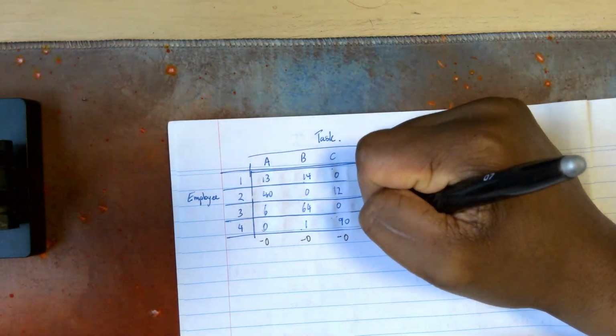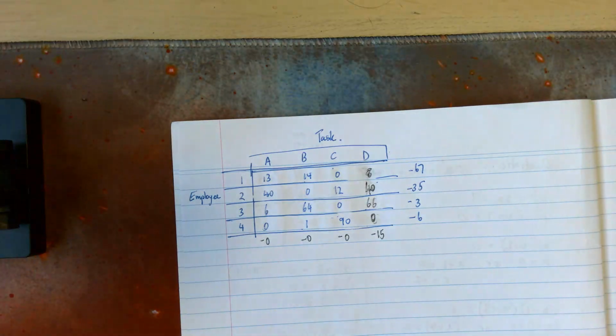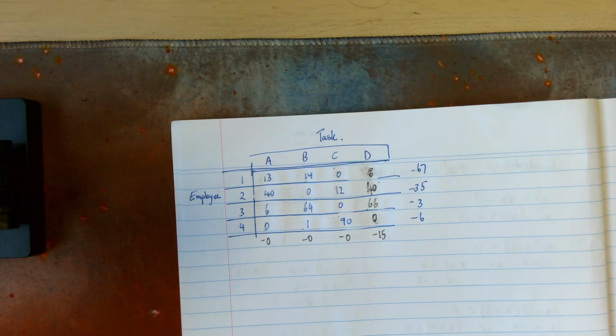That's 0. Alright. Step 3. Cover all zeros with the minimum number of lines. If the number of lines does not equal the number of tasks, continue to step 4.